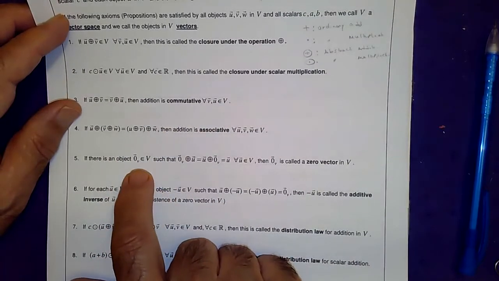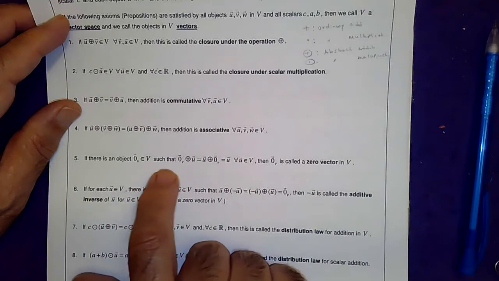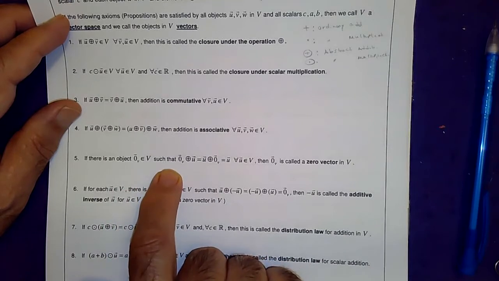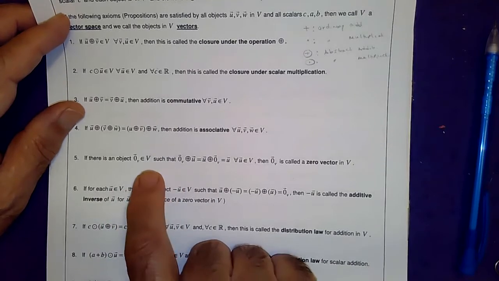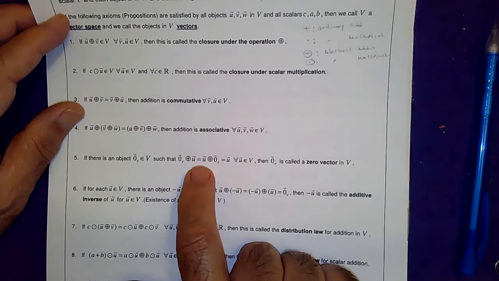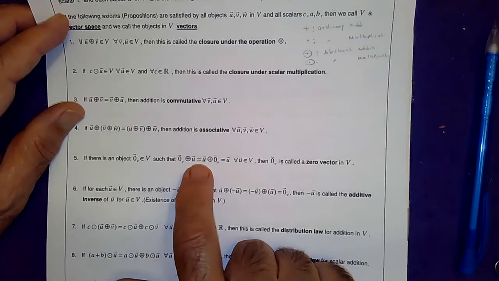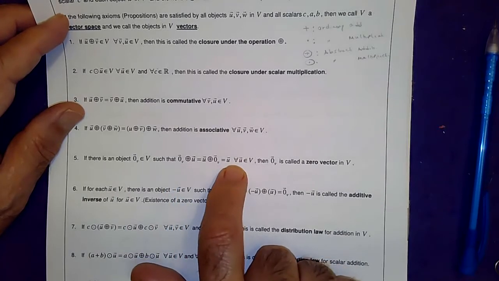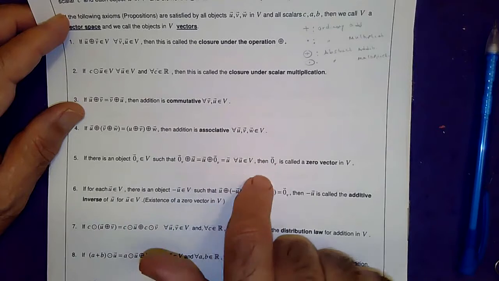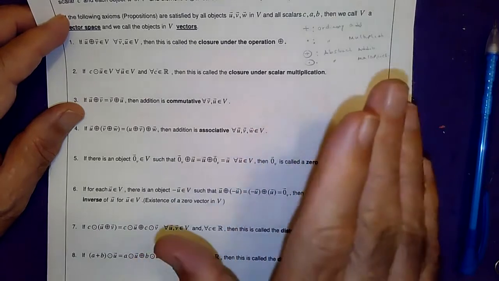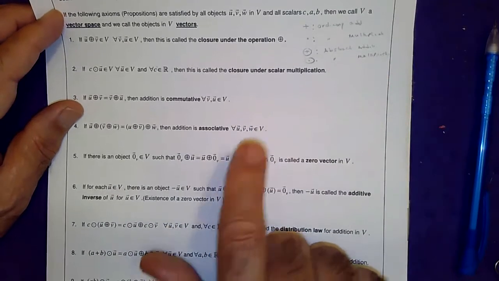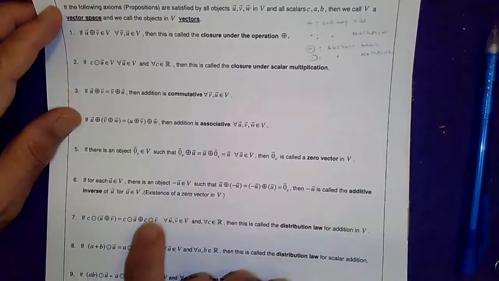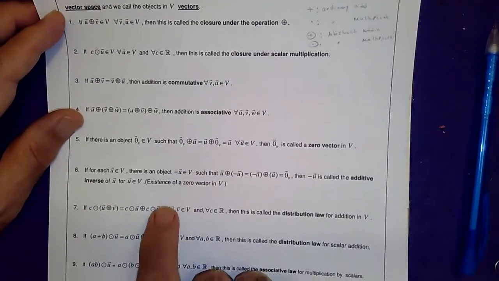There is this element called the zero vector. It does not have to be the zero, but the meaning of the zero vector is: what do I add to any given element in the set to get the element back? Sometimes the zero vector is zero, sometimes it's something else. It all depends on how the addition and scalar multiplication are defined.